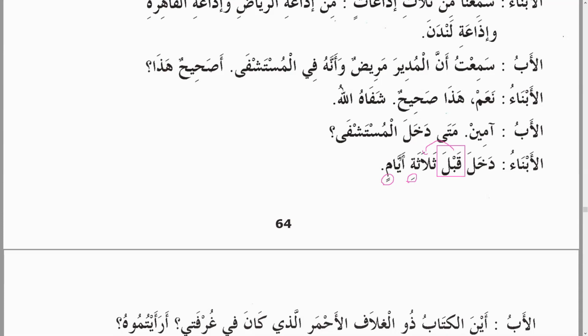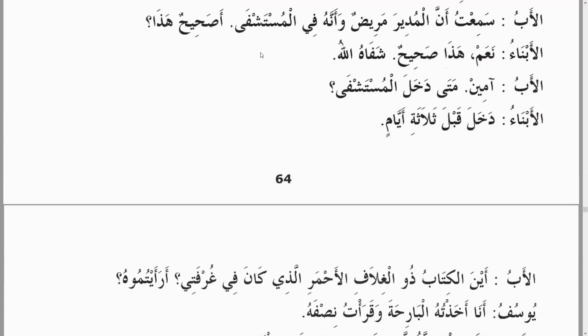Qabla salasati ayyamin. Right? The file is hidden right here. The file is hidden.